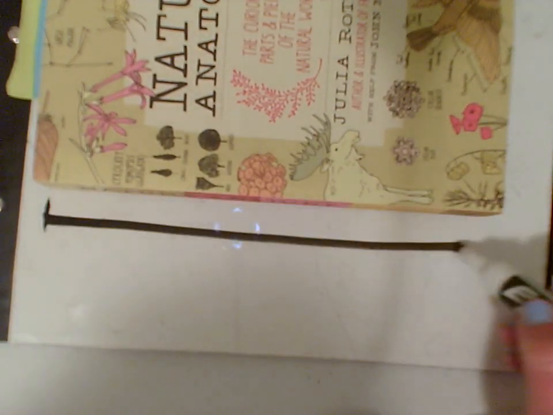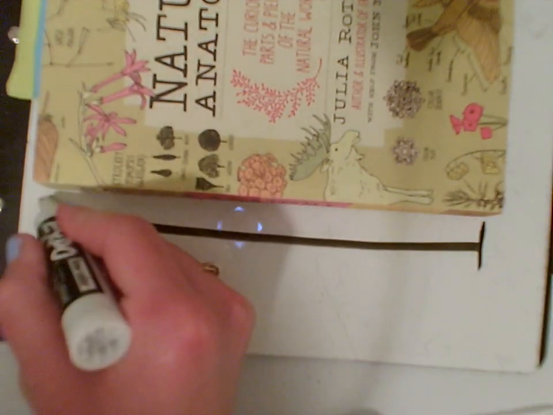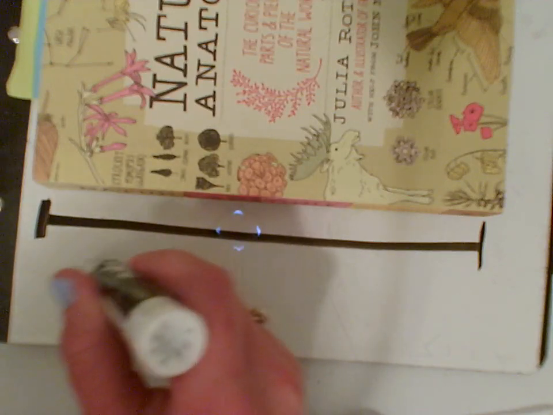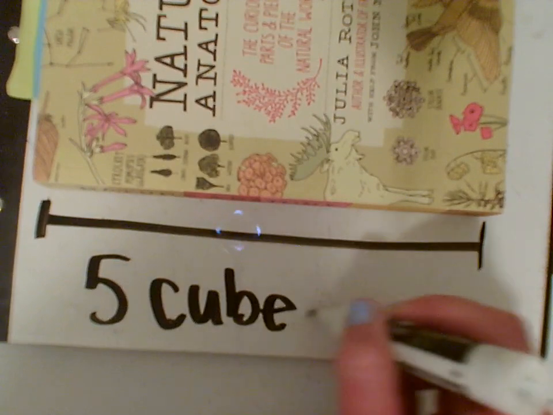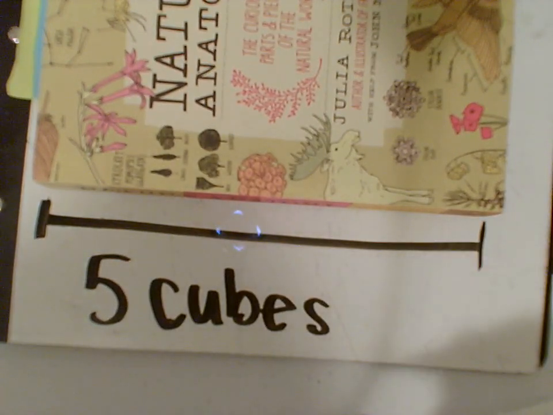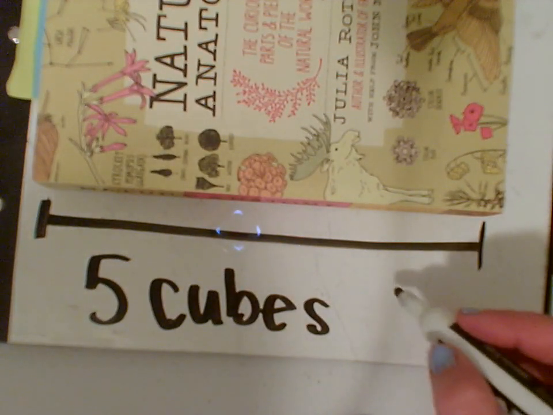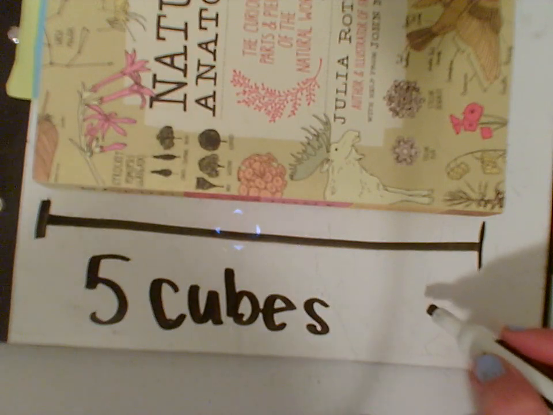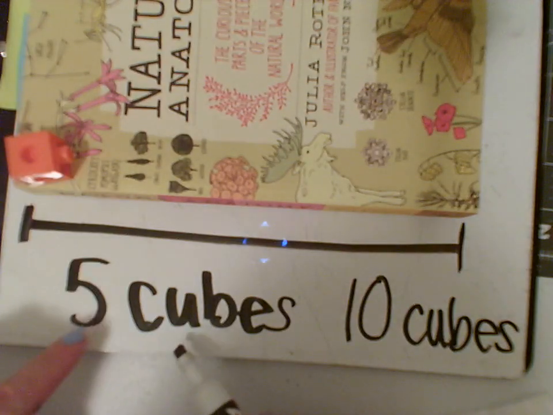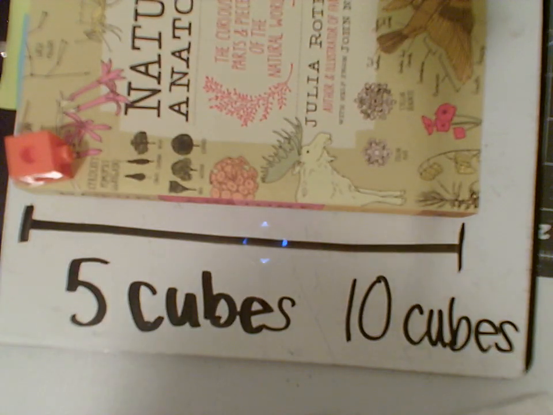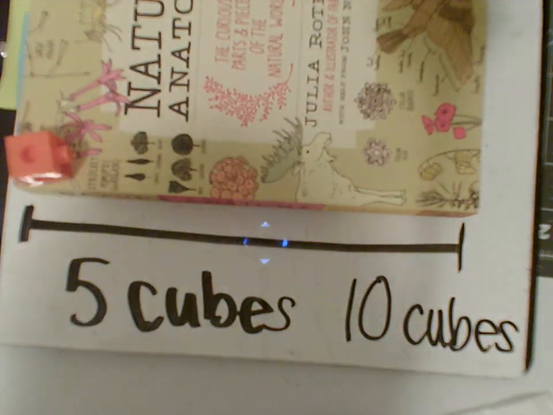Do you think it's going to be 5 cubes long, or do you think it's going to be 10 cubes long? So is it going to be 5 cubes or 10 cubes? Why do you think that?